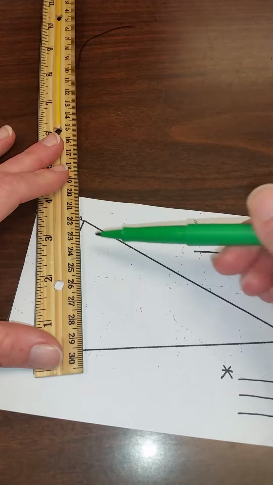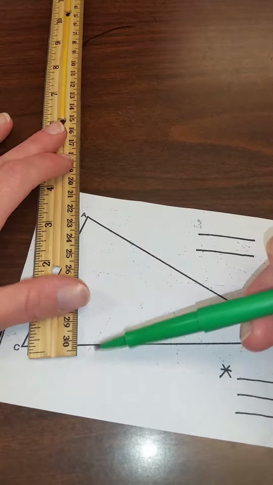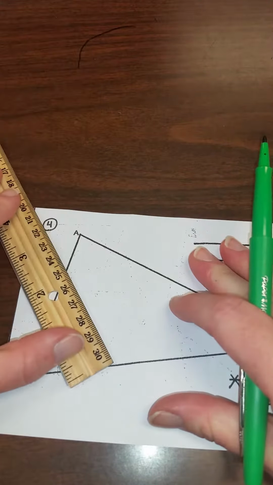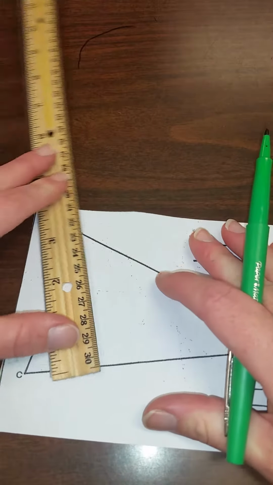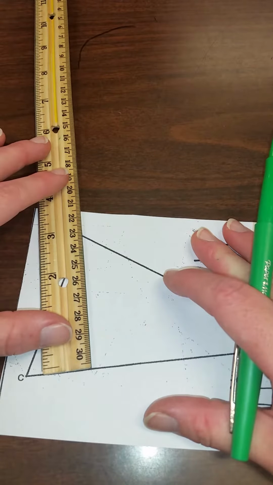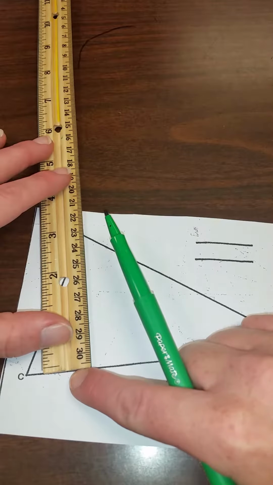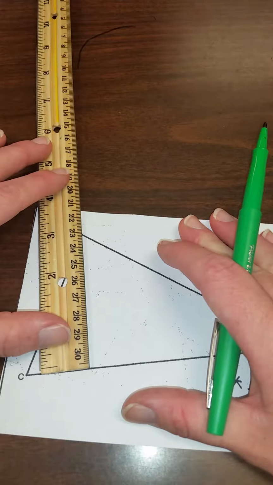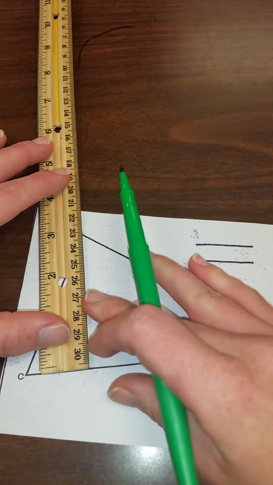And in math, when you're going straight down, it's got to make a right angle. So take this bottom part of your ruler. Remember, you don't want it to be lined up like this. You want it lined up exactly with side CB. So I'm going to line it up so it sits exactly on side CB. And I'm going to make sure it goes through my point A right there.